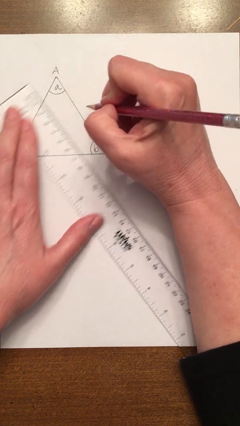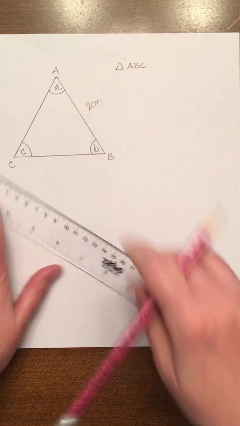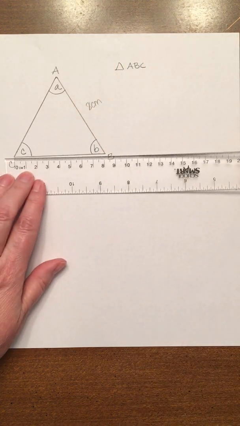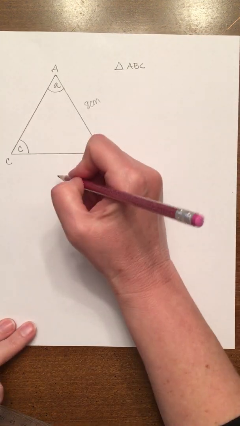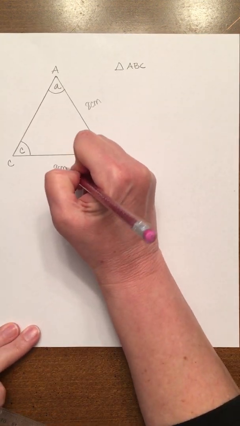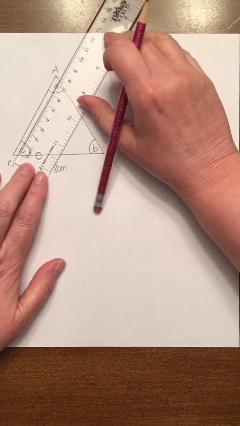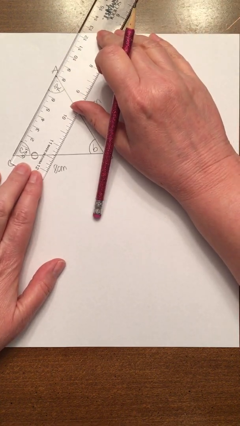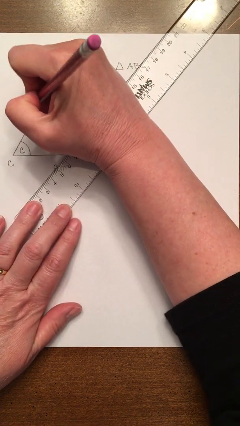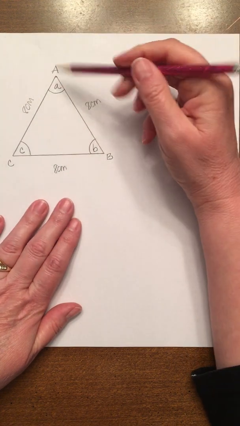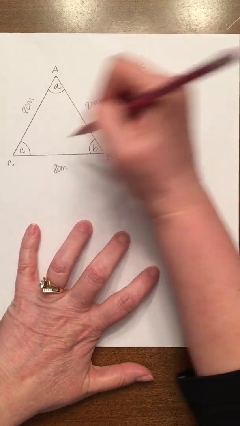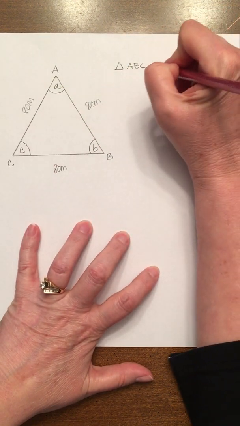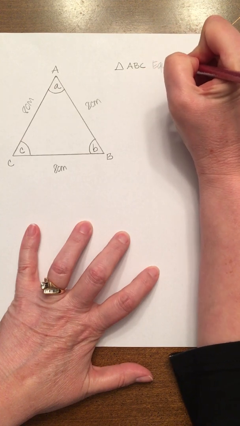So I'm going to measure line AB, which is 8 centimeters. Measure CB, which is 8 centimeters. And measure AC, which is 8 centimeters. If all three sides measure 8 centimeters, that tells me that triangle ABC is an equilateral triangle.